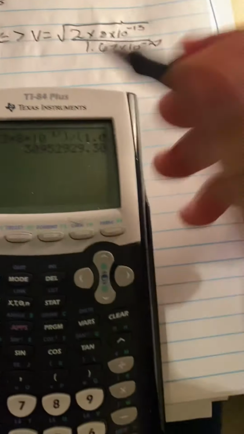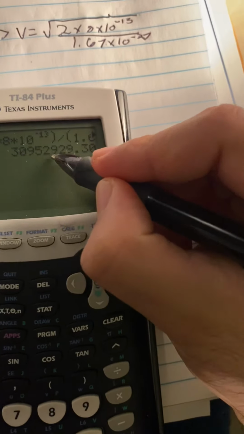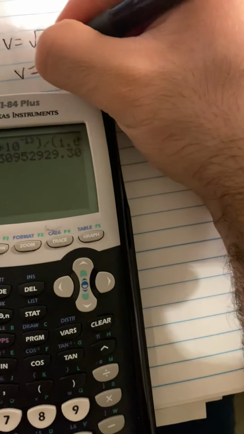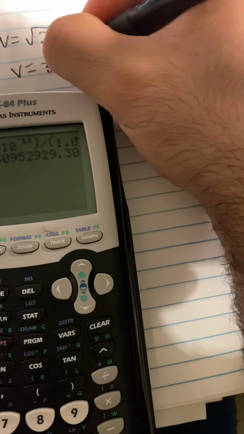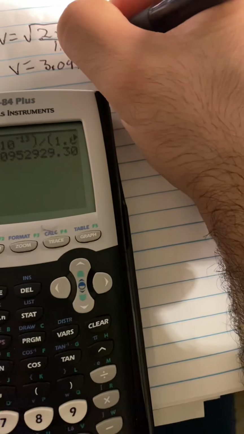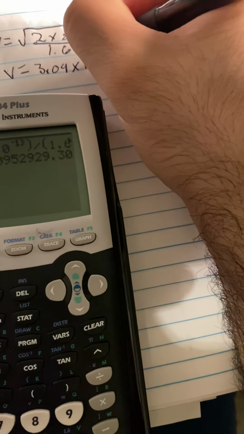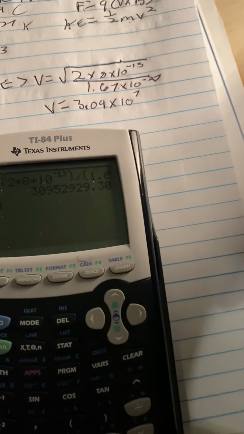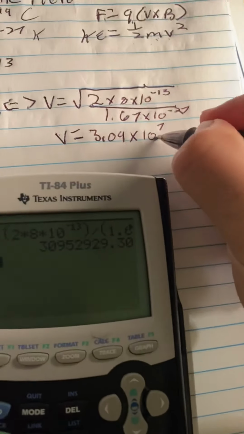Yeah, that's our velocity. So V equals 3.09 times 10 to the 7th power. So now we just plug in the velocity.